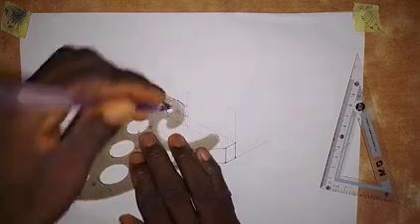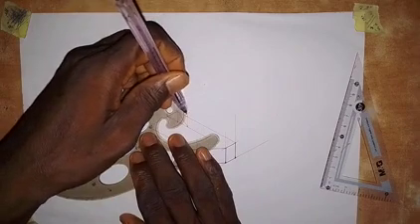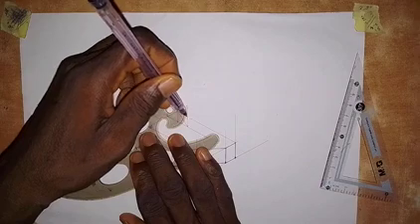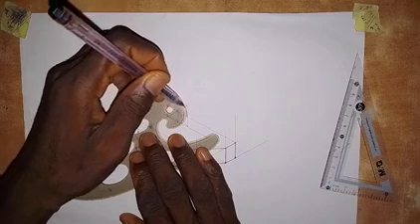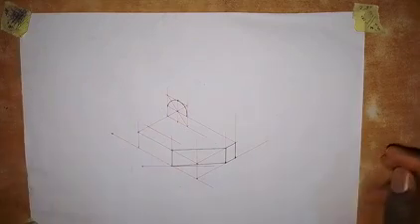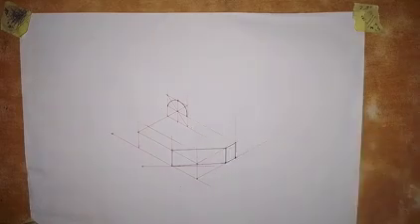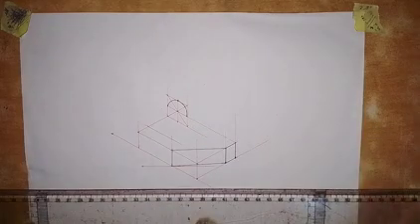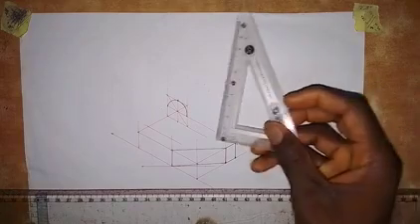So we are going to draw the whole of it. Alright. Okay, so we have it like this. So that's what we have there. And then so we have a circle on this face here. So we have a circle on this face. So a circle of diameter 10.